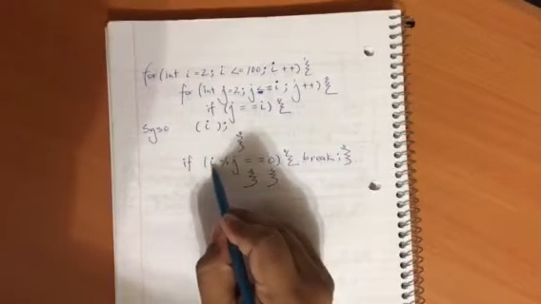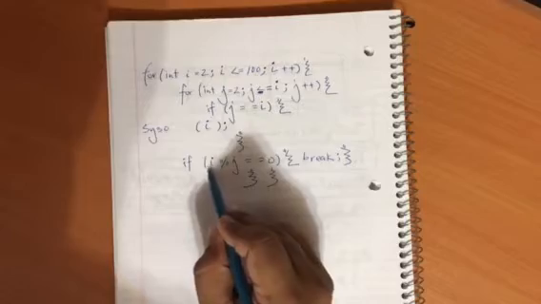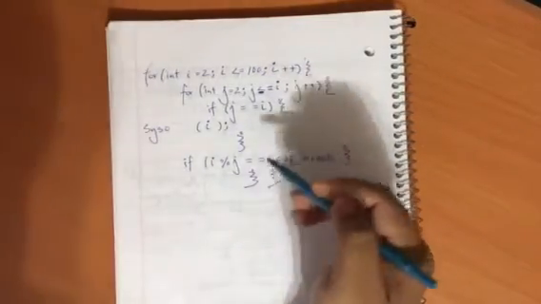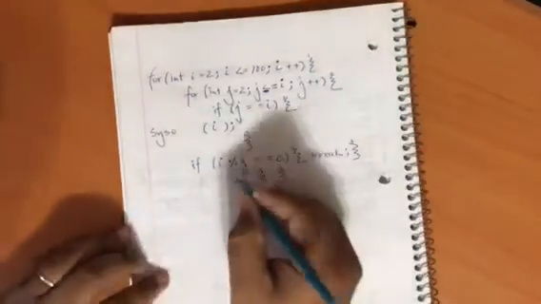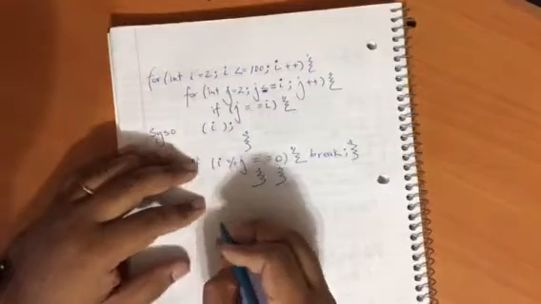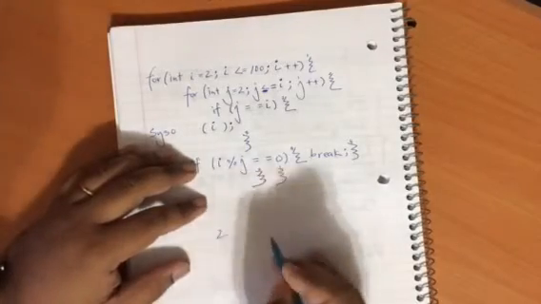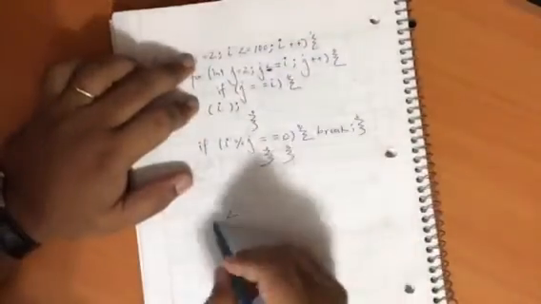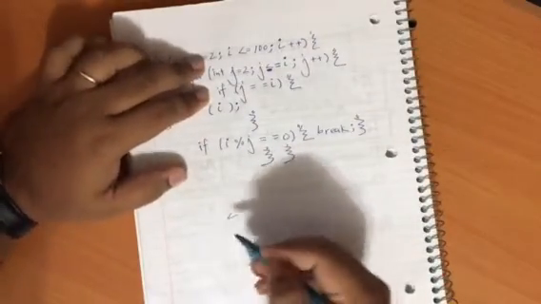What we're trying to do over here, using these two for loops, is find if the remainder is 0. So we start from the number 2. We don't use number 1 because we start from 2.